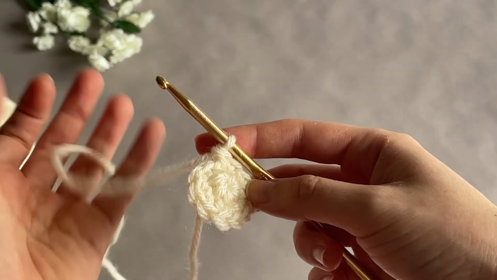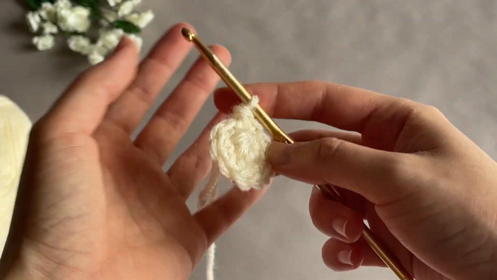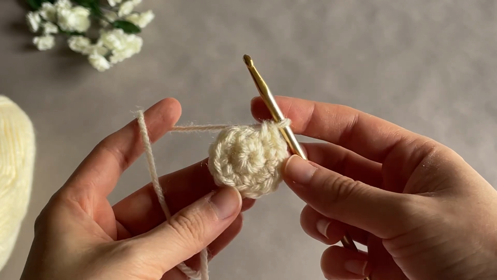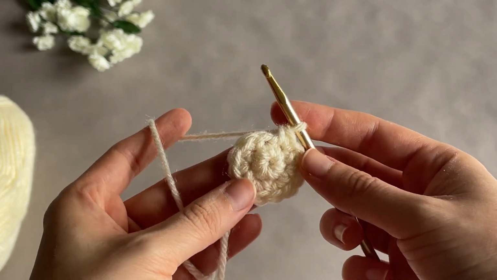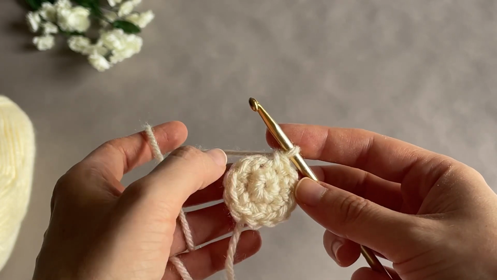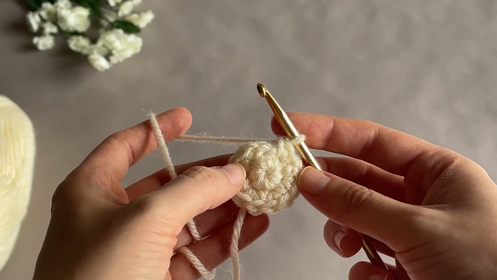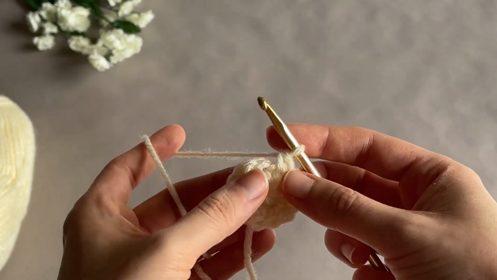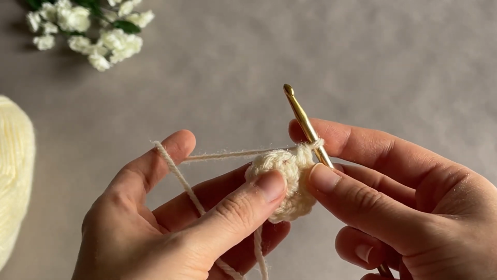Here's what I mean when I write in a pattern that you should be alternating single crochet and loop stitch in an increase round. For example, in this round we would have to make an increase and a single crochet, an increase and a single crochet. So I'm going to start with the increase, alternating loop stitch and single crochet.